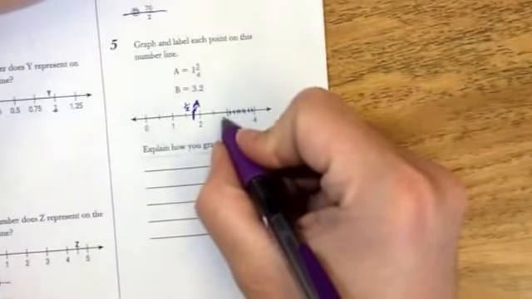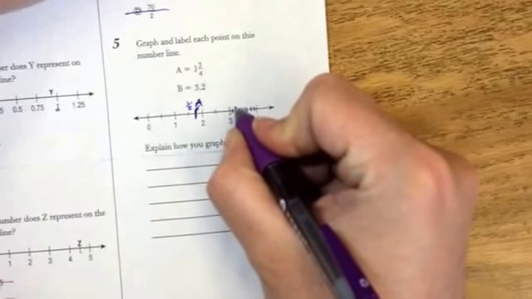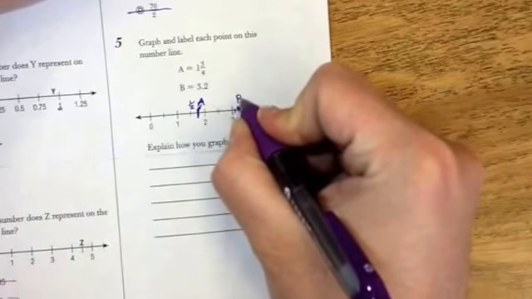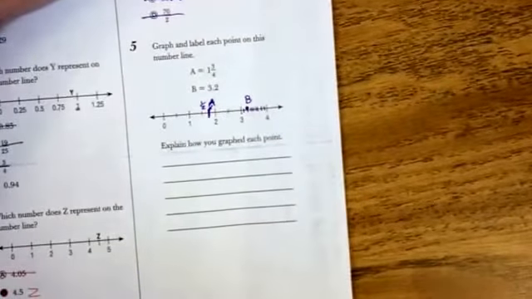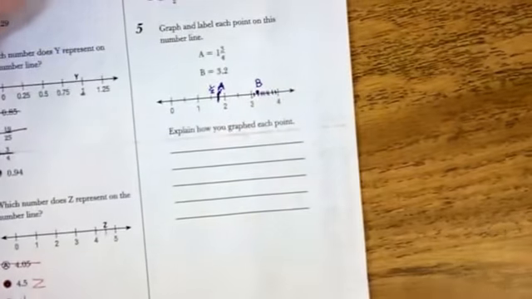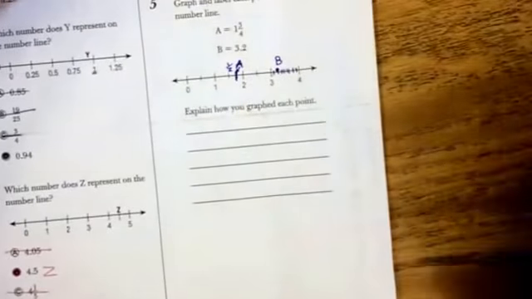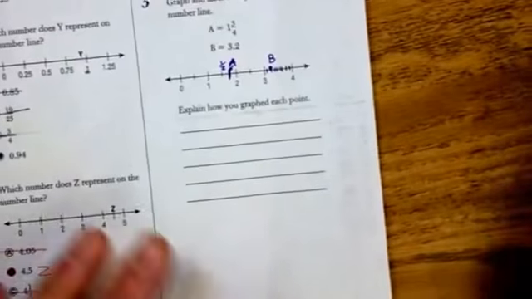So 3 and 2/10 would be right here. B, 3 and 2/10, because if I split this up into 10 pieces, then I just choose 2/10 after that. Explain how you graphed each point. Well, I'm not going to go ahead and explain this. You guys can explain your answers here.